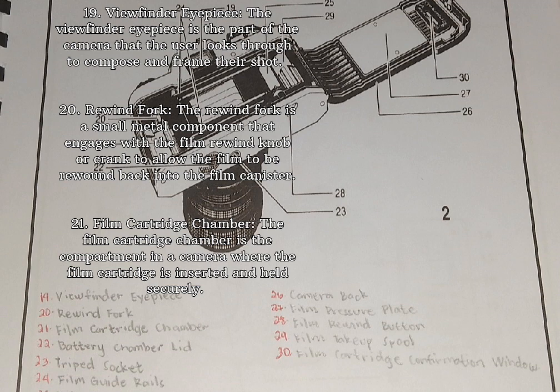Number 20 is the rewind fork. The rewind fork is a small metal component that engages with the film rewind knob or crank to allow the film to be rewound back into the film canister.